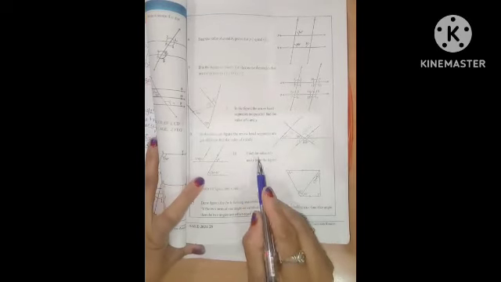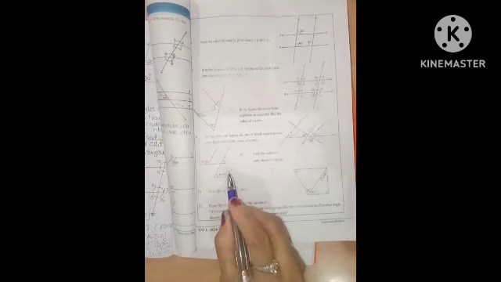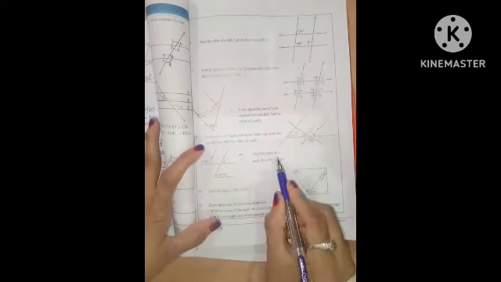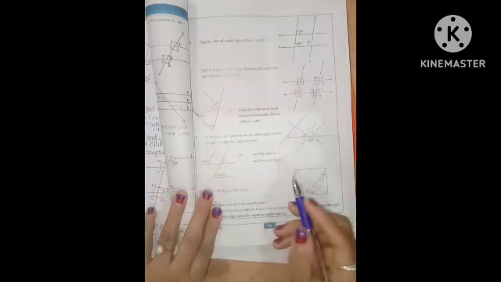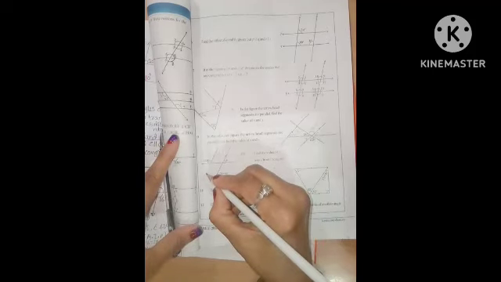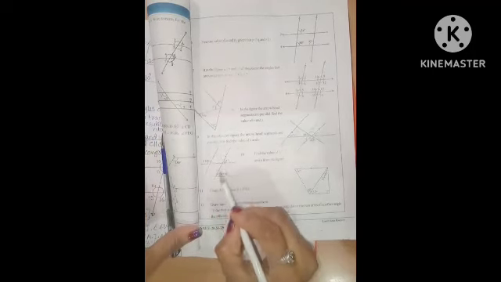And next question, 10th question: find the value of x and y from the figure. This figure is given. How to calculate the x and y value? Once observe this figure, Gagan says, first these two are the parallel lines, marked with arrows, and these two are also parallel lines.